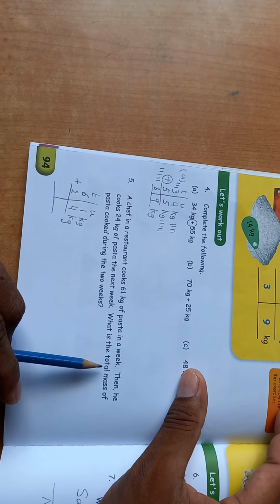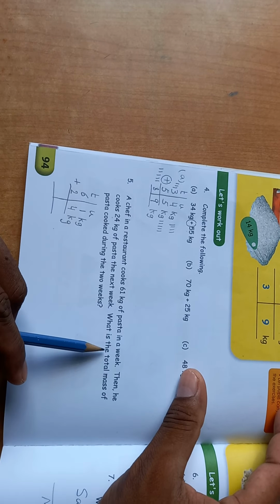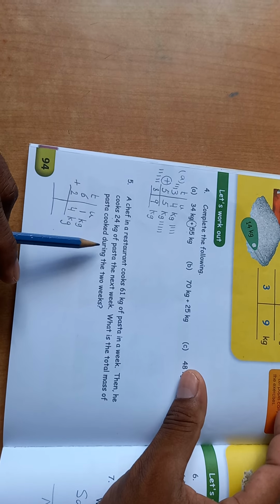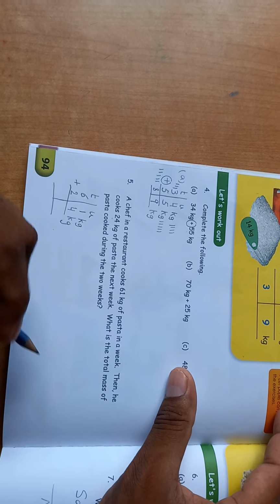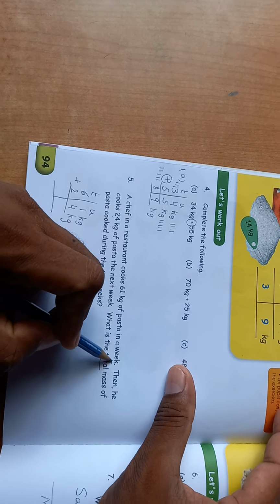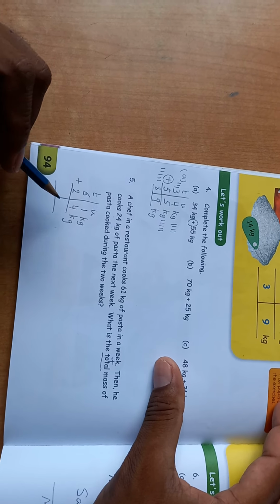What is the total mass of pasta cooked during the 2 weeks? And here you can see there is the word total. You just have to add the plus symbol here. You will do the addition here.